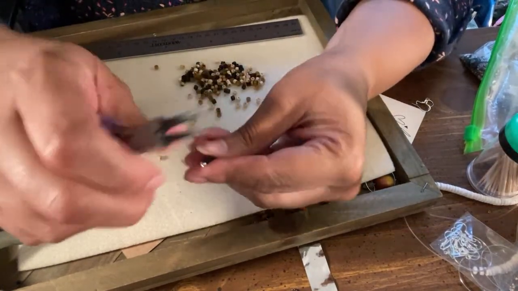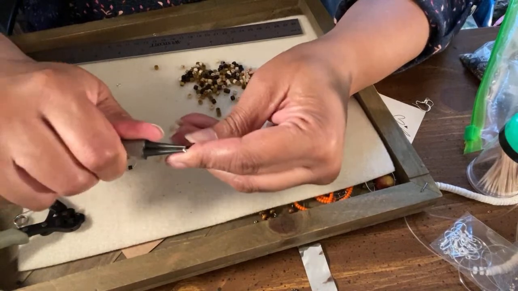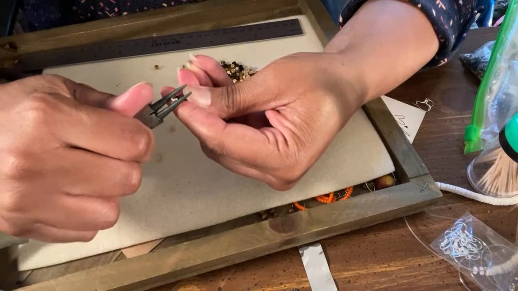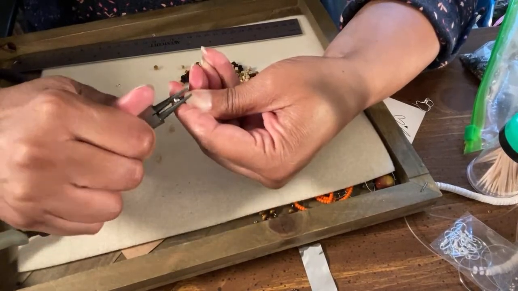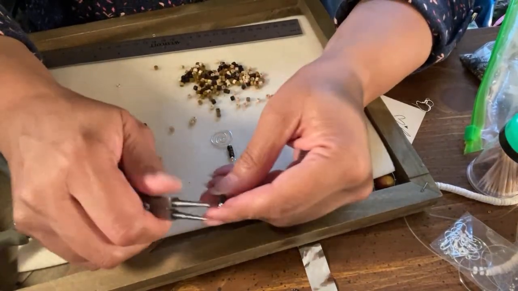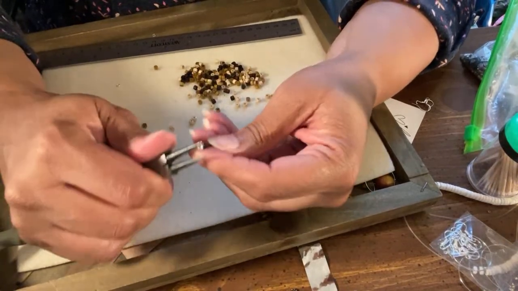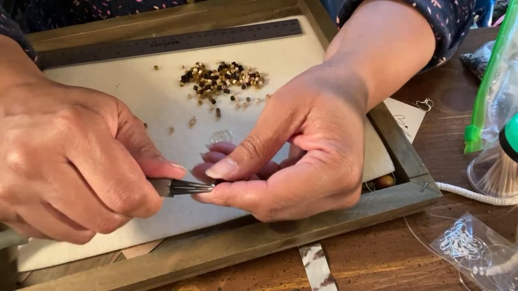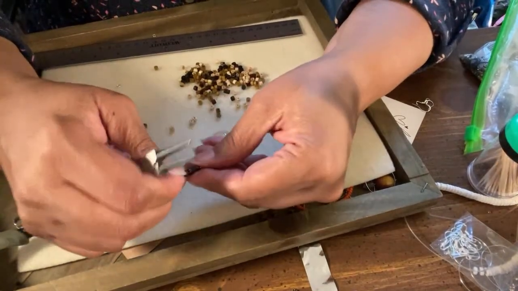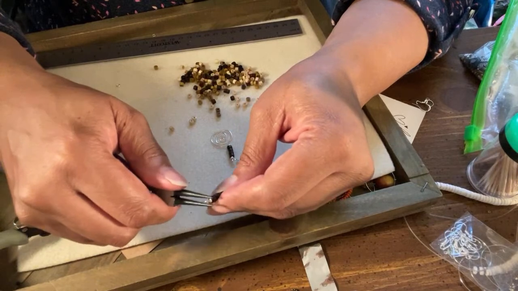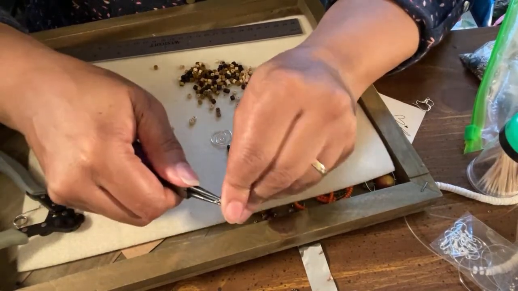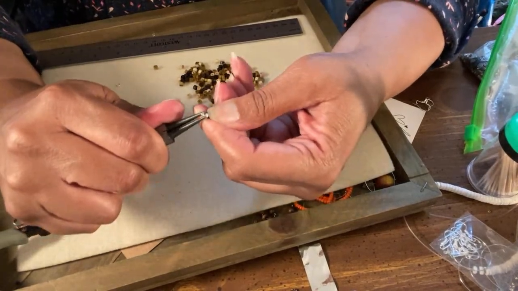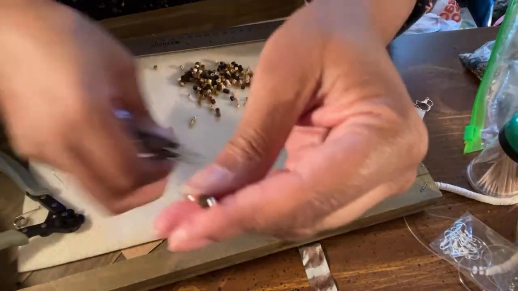No, I don't think I have enough room. I'm trying to make it work, but let's see. Well, it's a little loop, but it's up there.